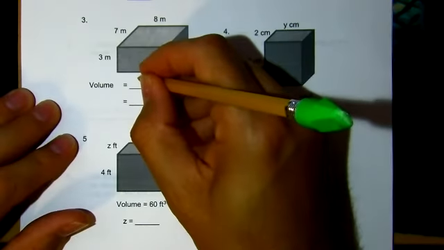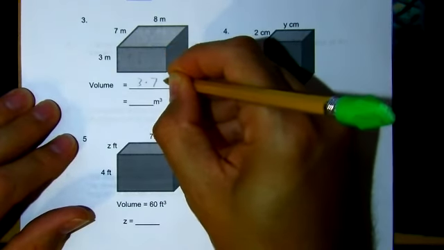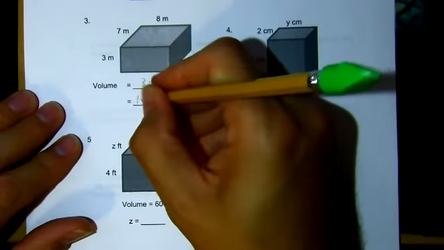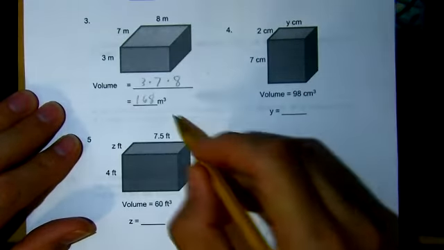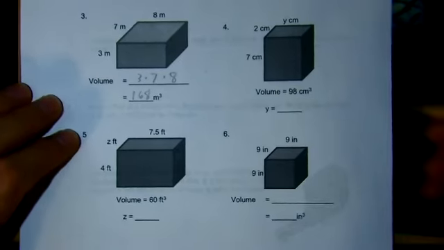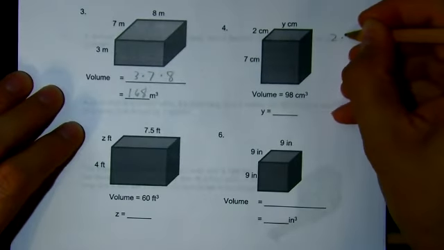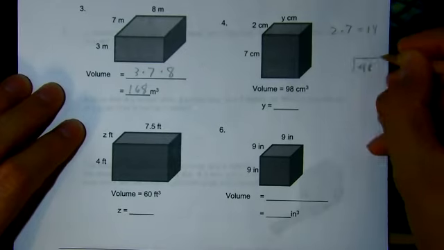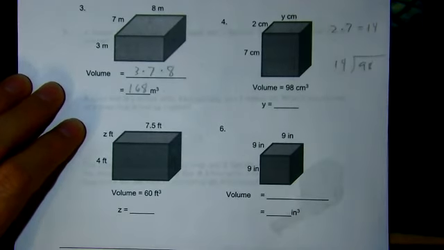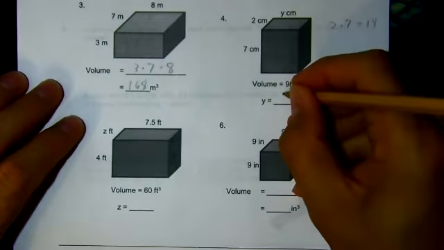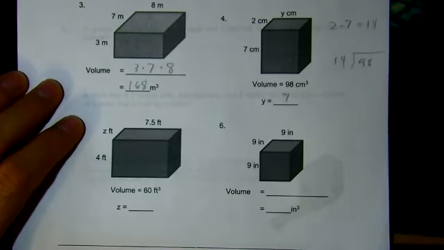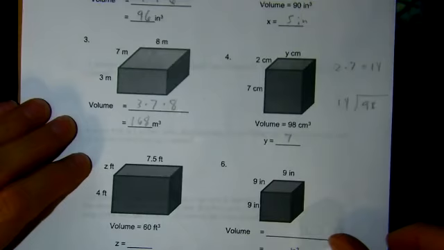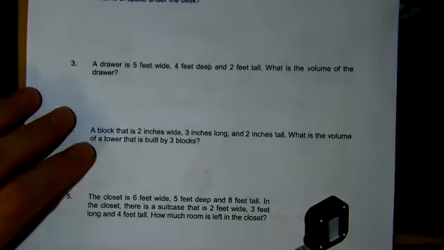All right, so you should have multiplied 3 times 7 times 8, and you get 168 meters cubed. This one you should have multiplied 2 times 7, you got 14, and then 98 divided by 14, and you get 7. I'll go ahead and leave these 2 for you to practice. If you downloaded this, the second sheet is the answer page. You can check your answers.